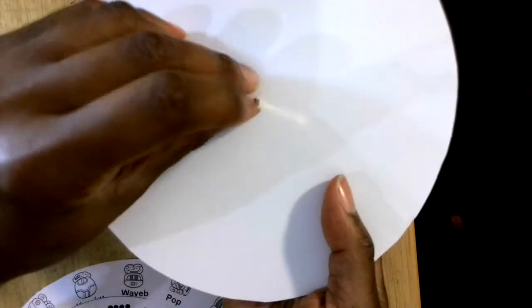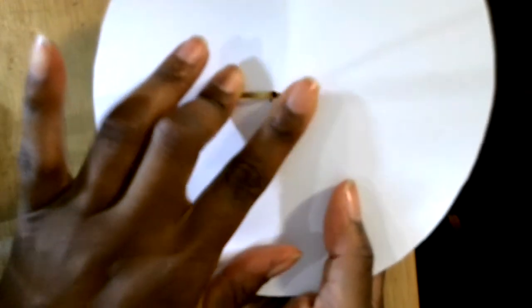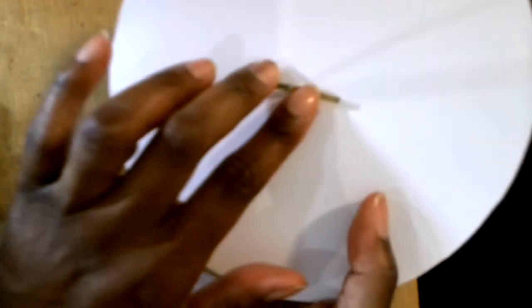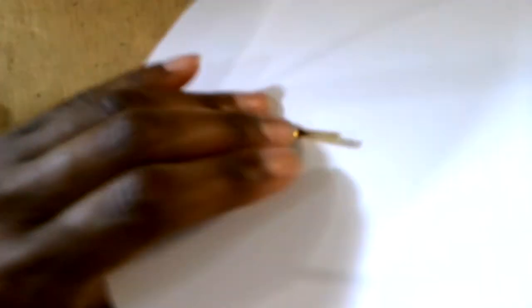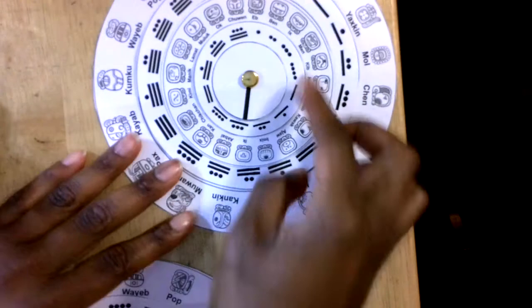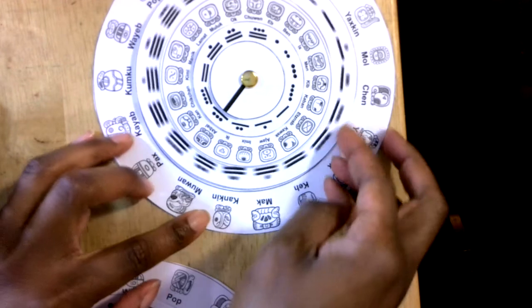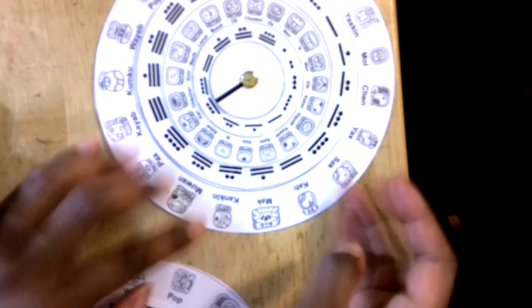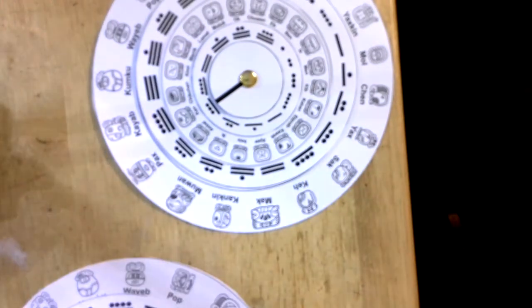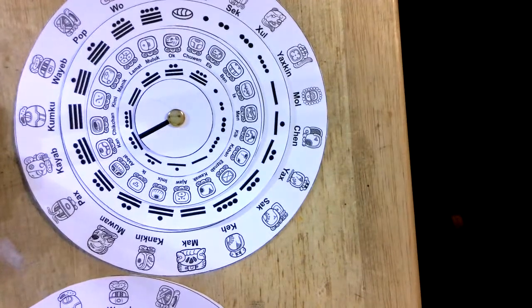When I get to the one, I'm going to turn my disc over, open up the brad, and press down the two sides. I want to make sure to give it a little slack, so I don't want to press it down too hard, but I also want it to be secure. So I'll do that. When I turn it over, I'll be able to move each of the circles independently, and that's what you want yours to look like. And so that is how you create your Mayan calendar. That's that.